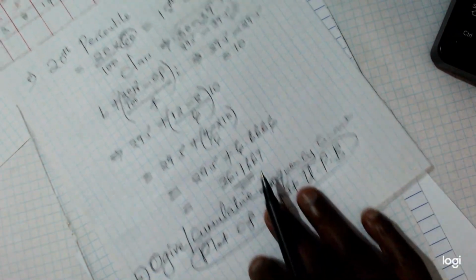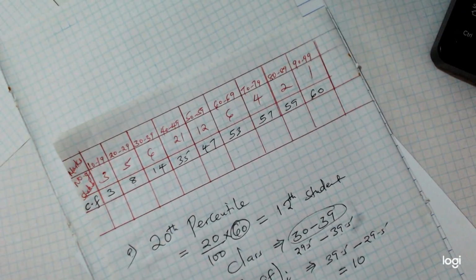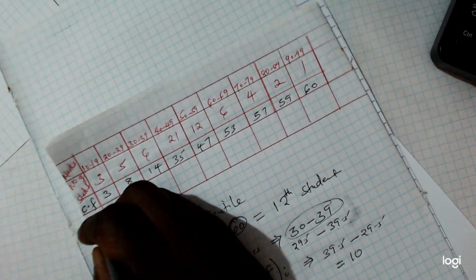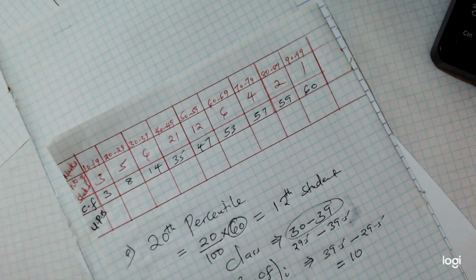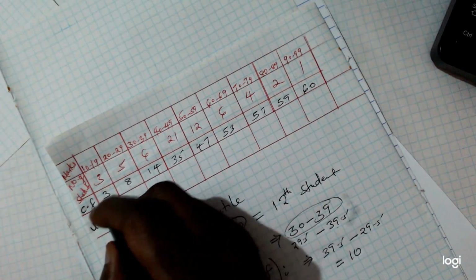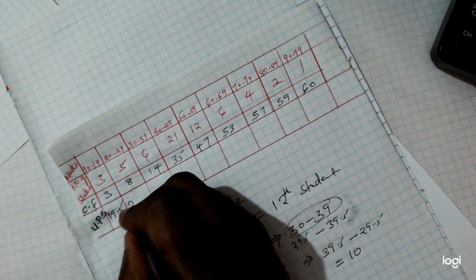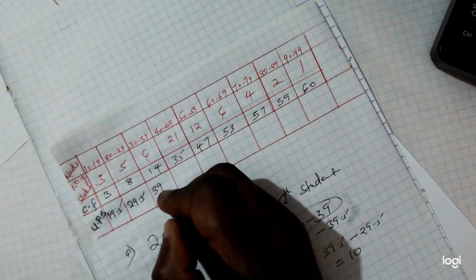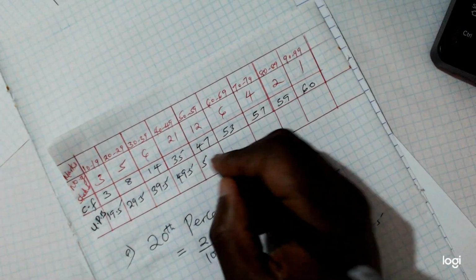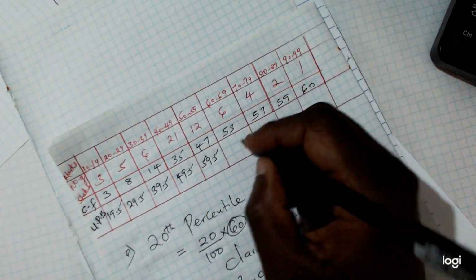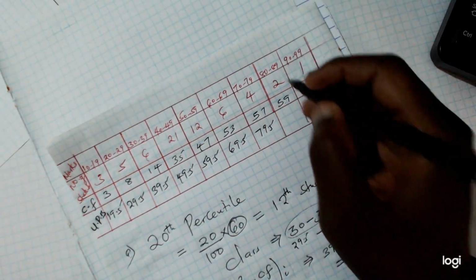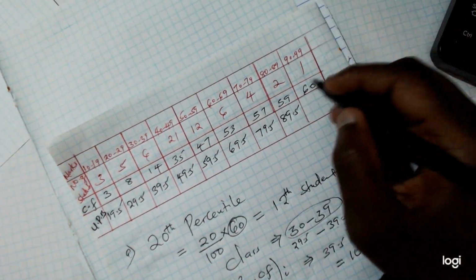So here we have the table. So we have the cumulative frequency. So how do we get the upper class boundaries? This is how we get it. Upper class boundary of this 10 to 19 will be 19.5. This one is 29.5. For this class is 39.5, for this class is 49.5, for this class is 59.5. This class is 69.5. This class is 79.5. This one 89.5, and this one is 99.5.